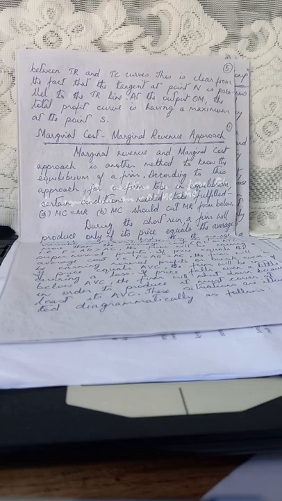So, this approach says that a firm will reach its equilibrium only after fulfilling two important conditions. The first condition is the equality between the MC and the MR. And the second condition is when the MC curve cuts the MR curve from below.